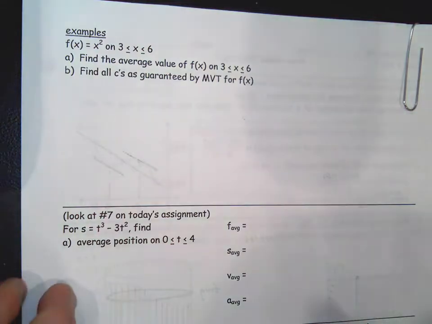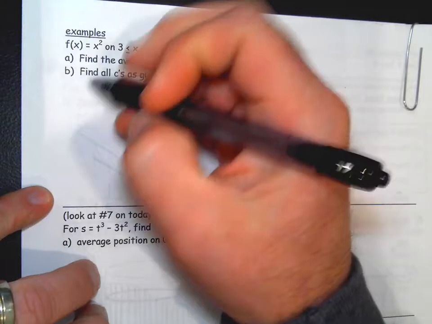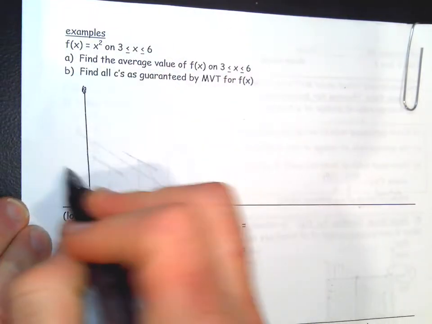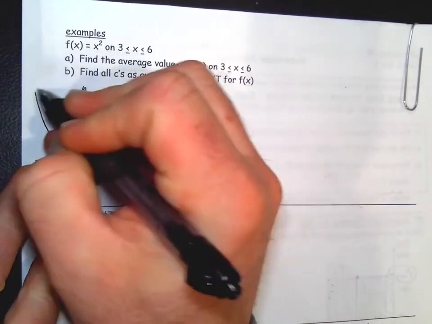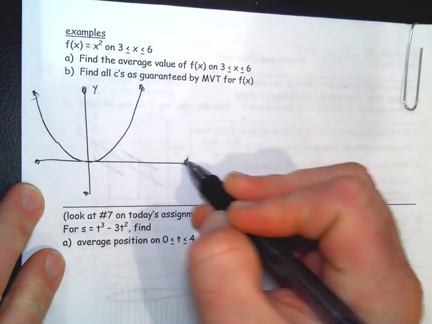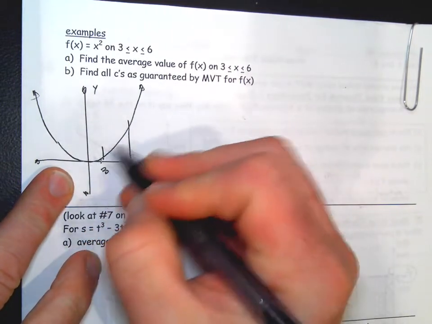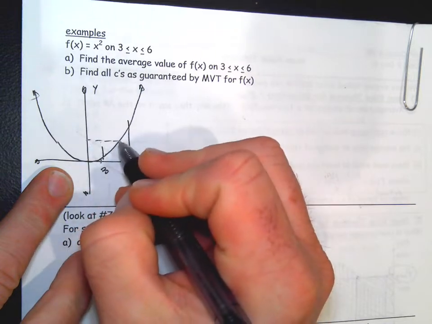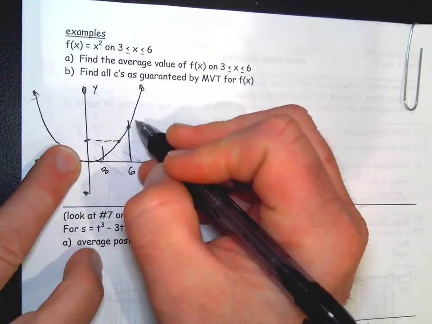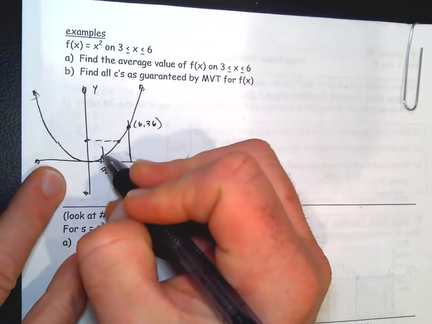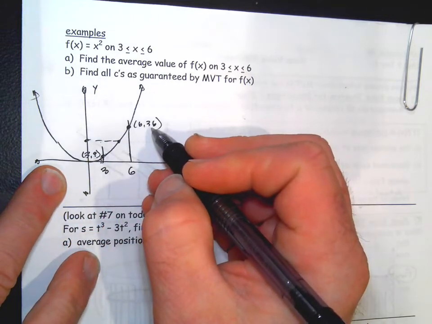So, here's just a quick example, and we'll draw a graph to just kind of think about it. This is a really simple parabola. And I'm going to go and graph it. Okay? And I'm saying find the average value from 3 to 6. So from 3 to 6, what's the average value? And I mean, it's got to be somewhere in here. Is it exactly in the middle? Probably not. Like, what's the value here? This is going to be 36, and this is going to be 9. The difference between these is 27, cut in half, 13 and a half.